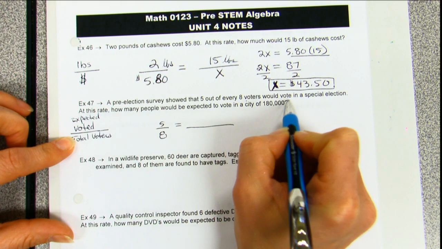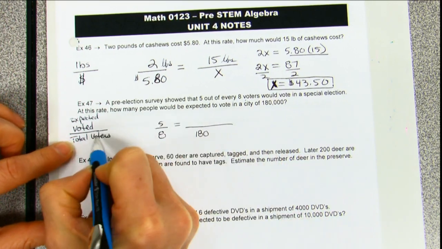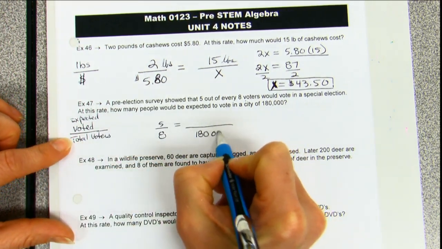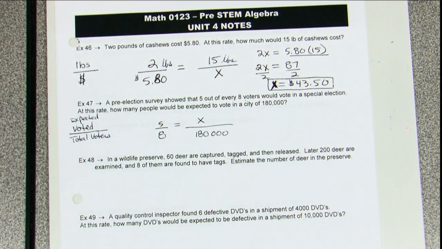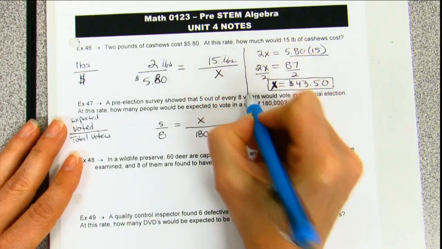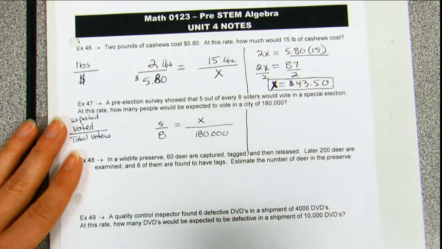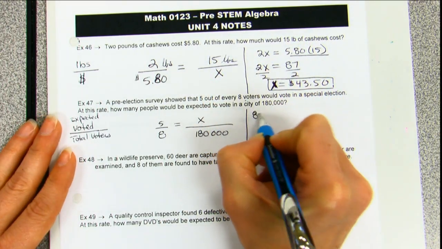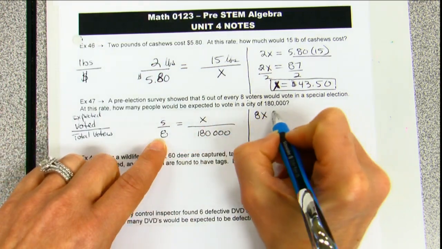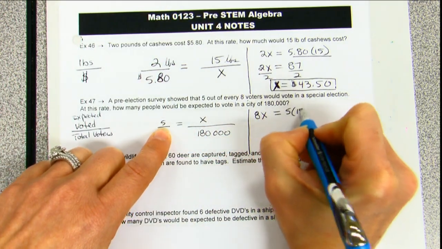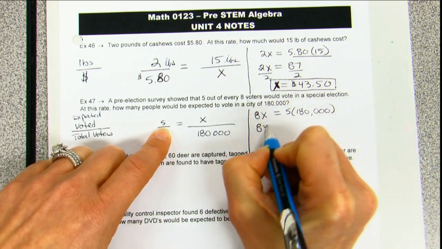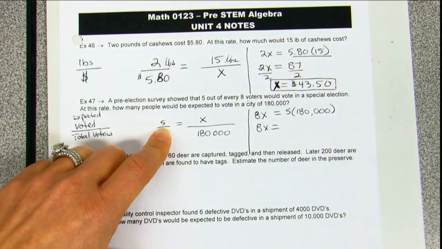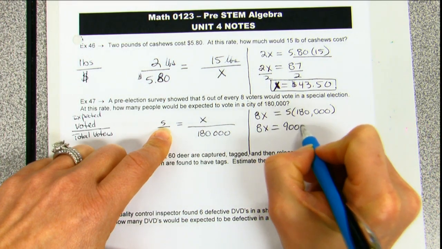So this is a total population. So that's why I would really just say total, 180,000. And this would be how many would vote out of 180,000. So again, you could go ahead and multiply doing your butterfly. So 8 times x equals, you're taking 5 times 180,000. So 8x equals 5 times 180,000, which is 900,000.